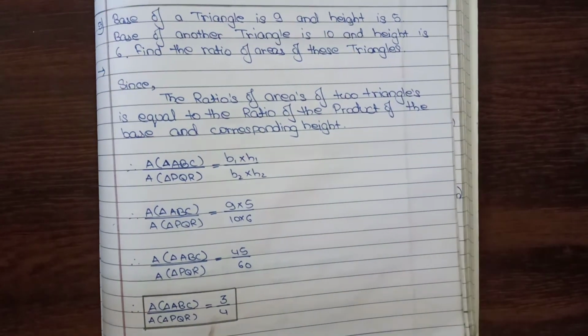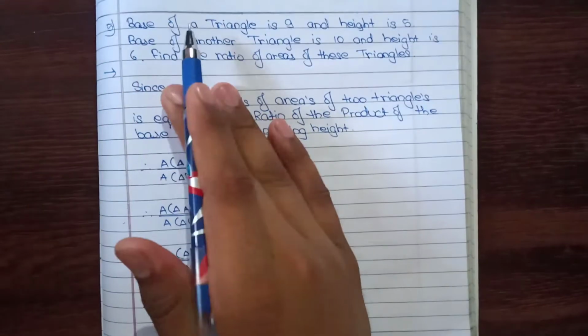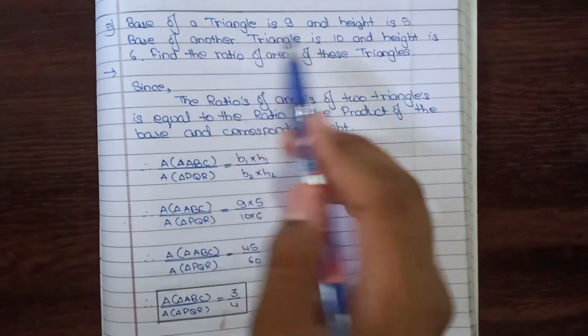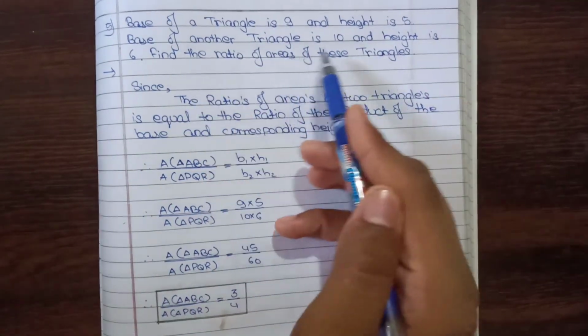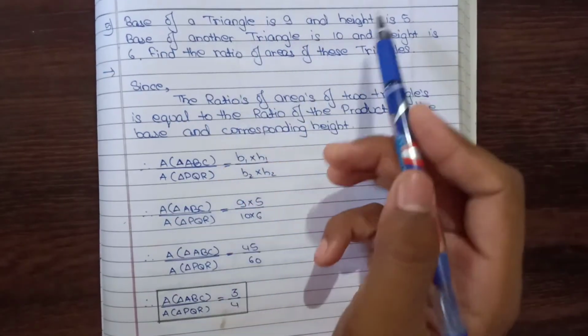So let us begin with the properties question, which is: base of a triangle is 9 and height is 5. Base of another triangle is 10 and height is 6. Find the ratio of areas of these triangles. See, neither the bases are equal nor the heights are equal.